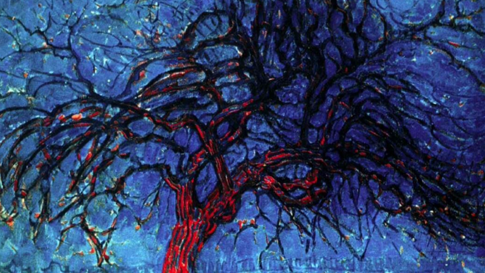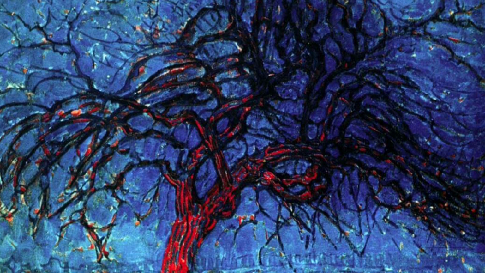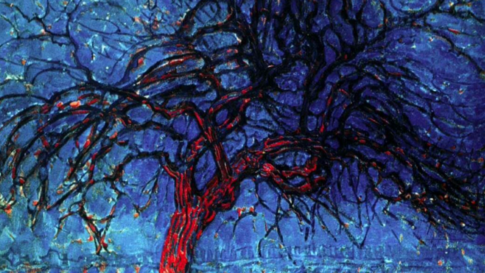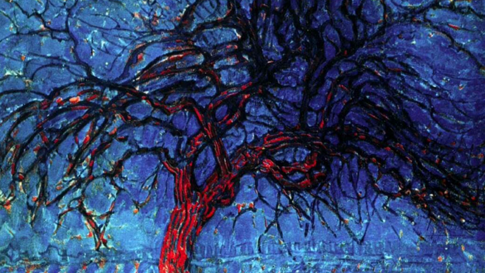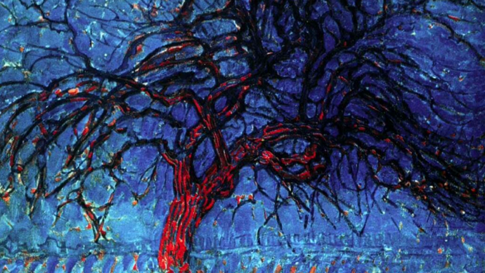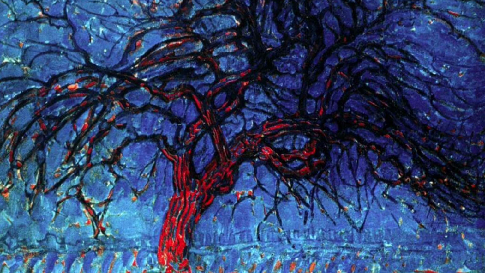If I look closely at this painting, I can see that he uses warm and cool colors. What colors does he use in the background? And what colors does he use in the foreground? That means the trunk and the tree and the branches.